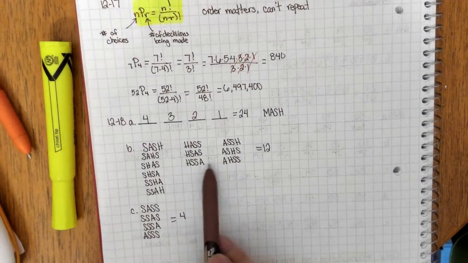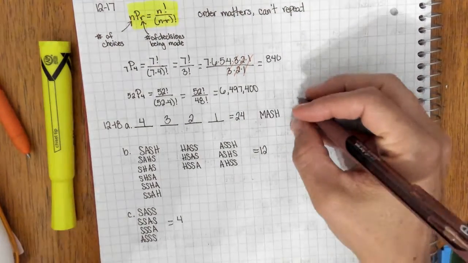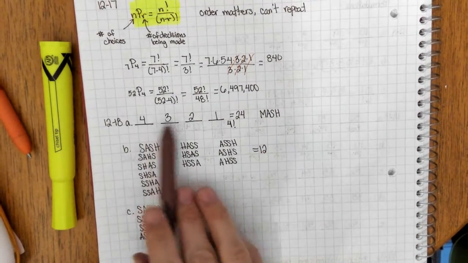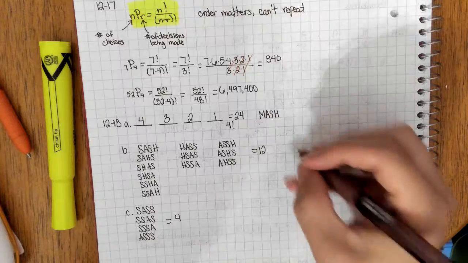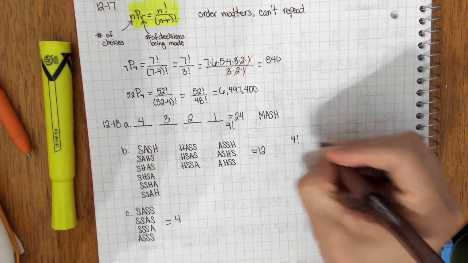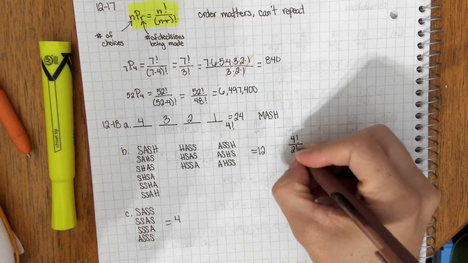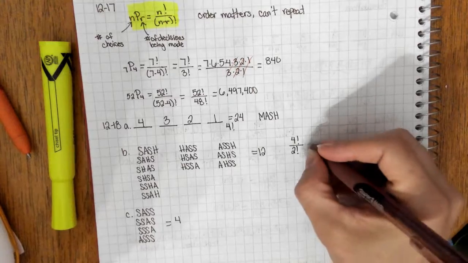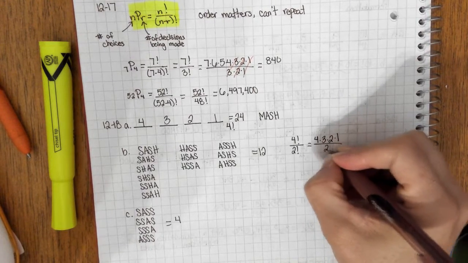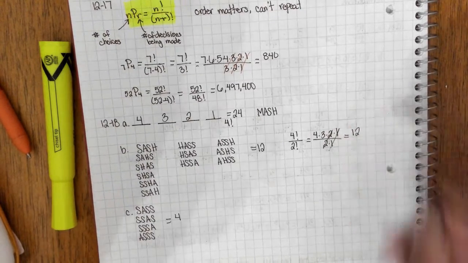The reason this has only 12 options, so here for MASH there were 24, and we really got it because it was 4 factorial. 4 times 3 times 2 times 1. Well here, this is like 4 factorial, but it's divided by 2 factorial. So that's where 12 comes from.